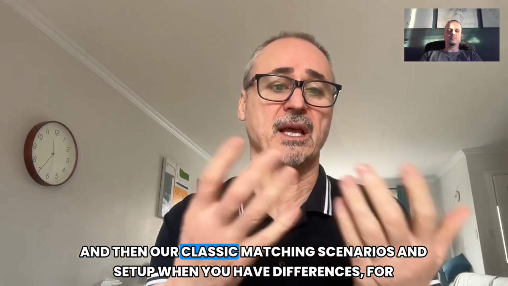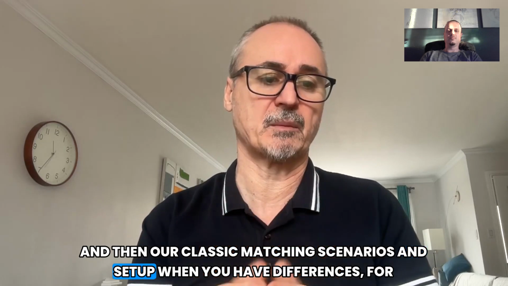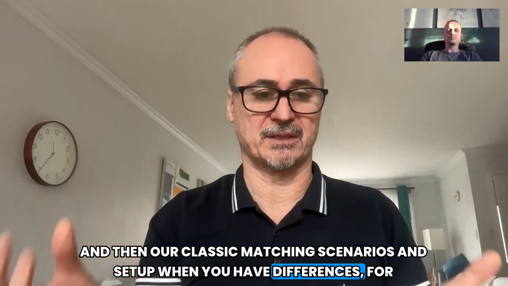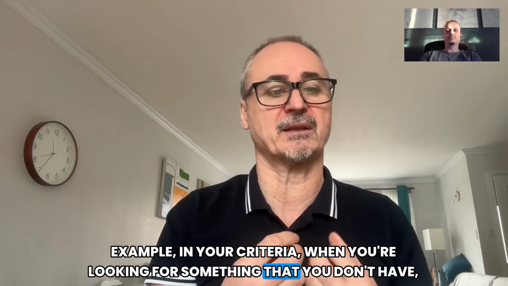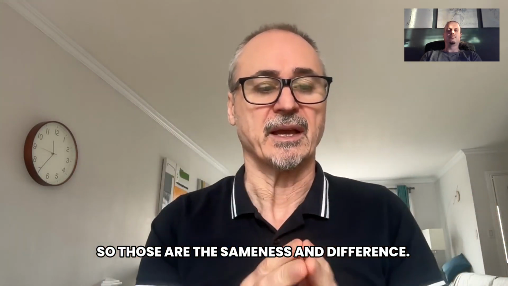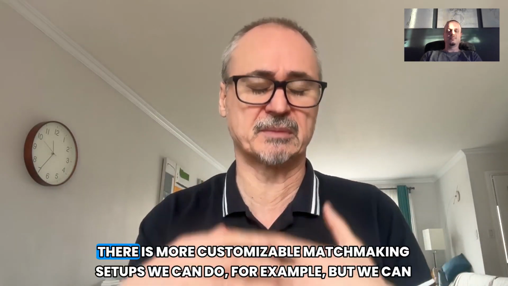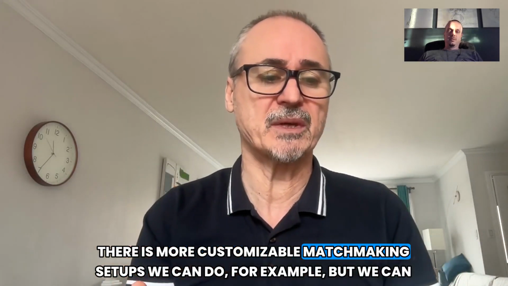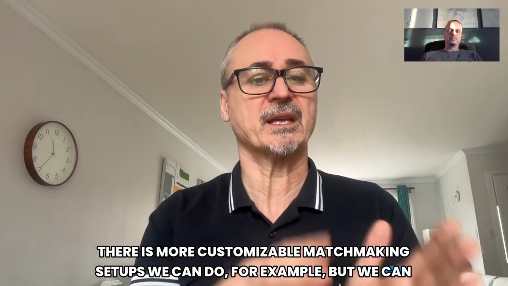And then our classic matching scenarios and setup when you have differences, for example, in your criteria, when you're looking for something that you don't have, something you lack. So those are the sameness and difference in matchmaking criteria. Both of those are very possible. There are more customizable matchmaking setups we can do, but we can cover them next time.